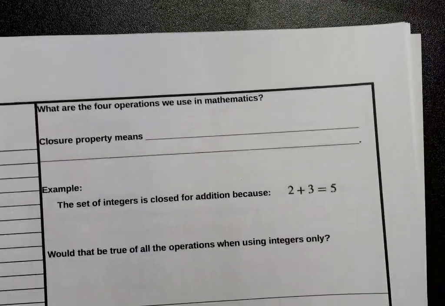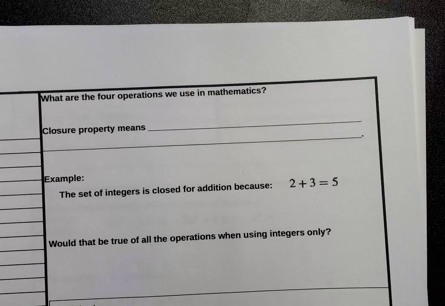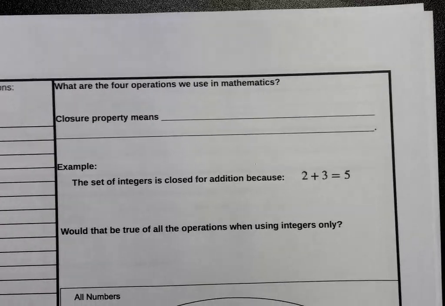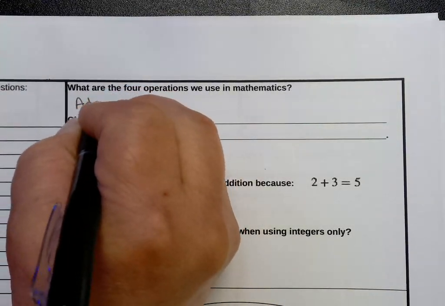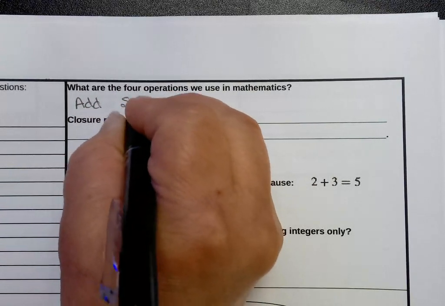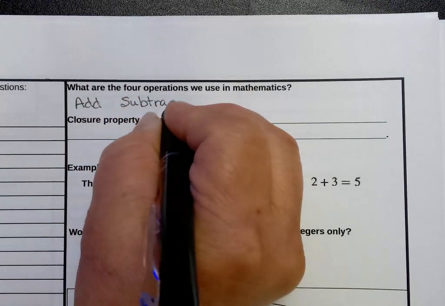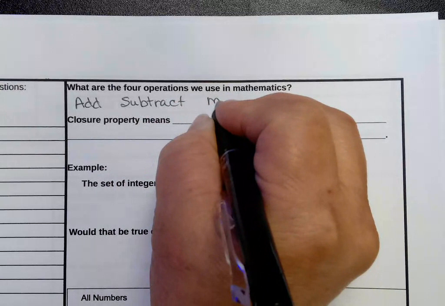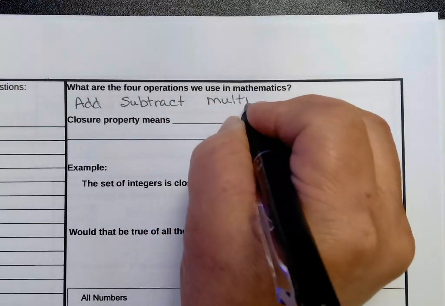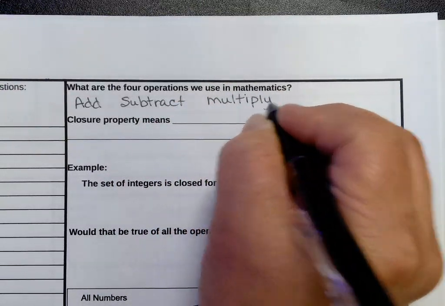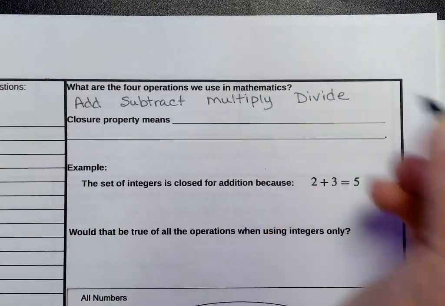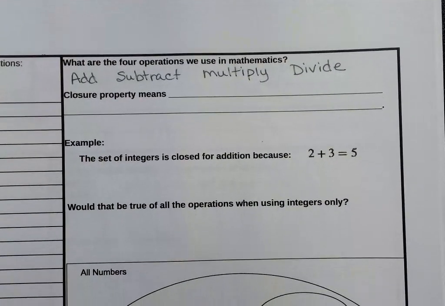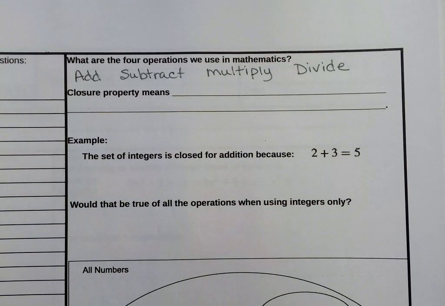Okay, what are the only 4 operations we use in math? Addition, we add, we subtract, we multiply and divide. Okay, so now we're going into the closure property.